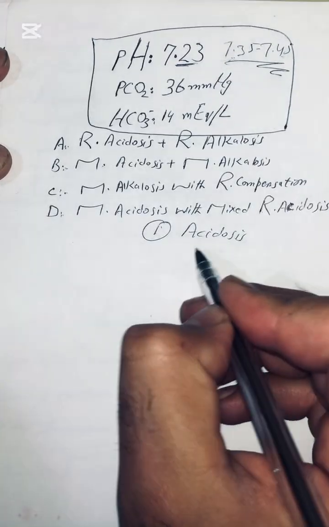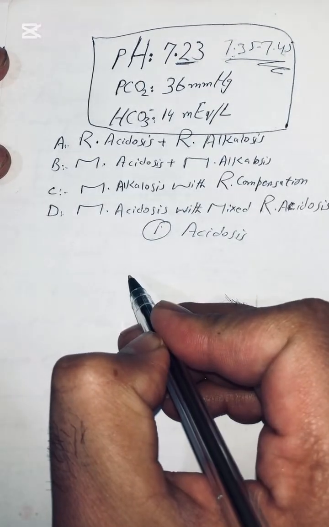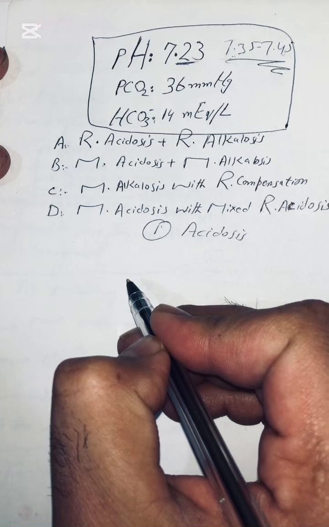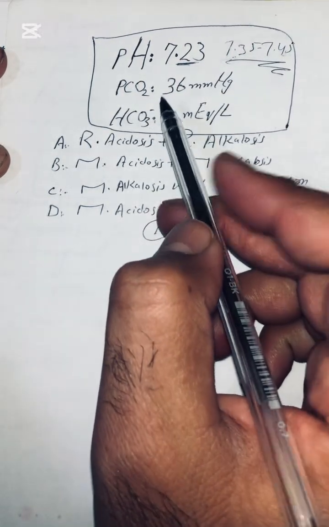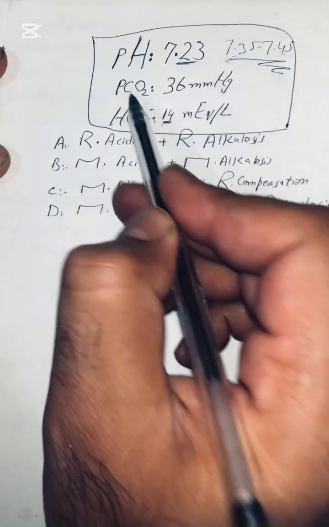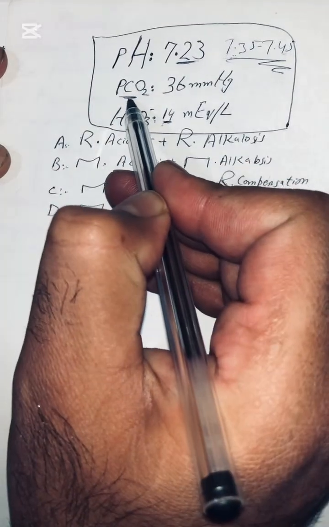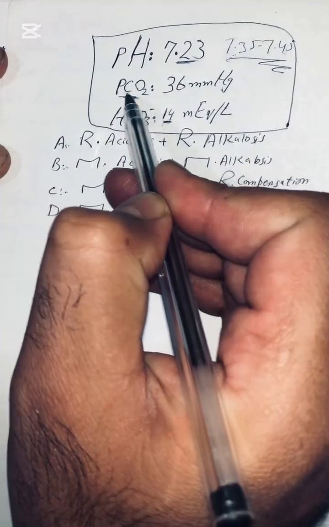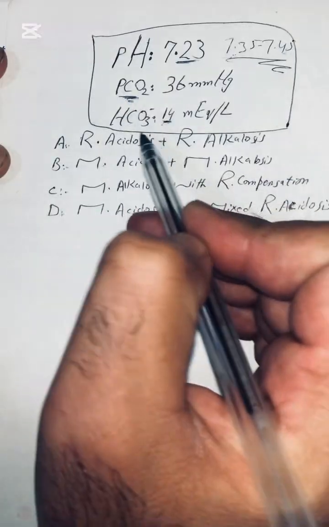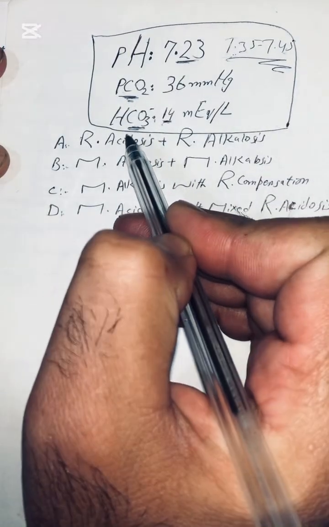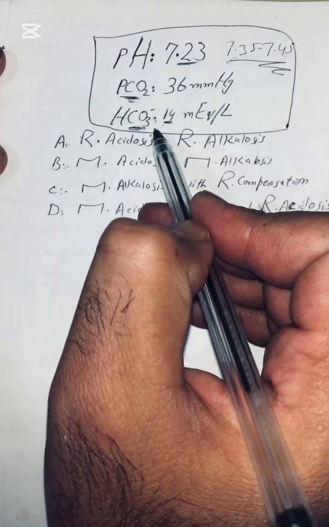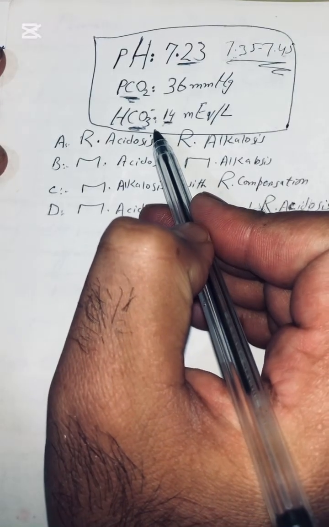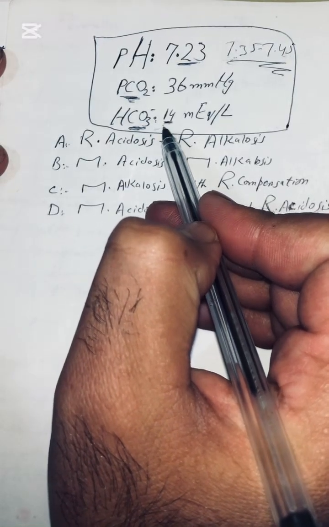Okay, next we are going to settle the issue of respiratory versus metabolic abnormalities. To settle the issue, you have to look at PCO2 and bicarbonate. If the PCO2 is deranged, it's a respiratory abnormality. If the bicarbonate is deranged, it is a metabolic abnormality. In our case, bicarbonate is abnormal, so this specific case has a metabolic abnormality.